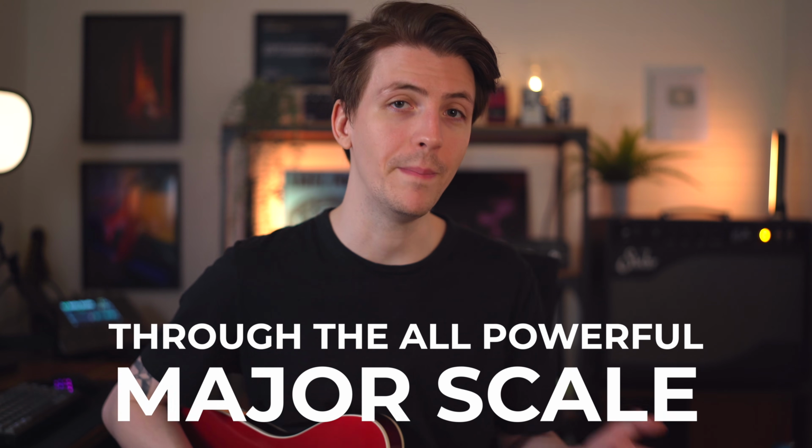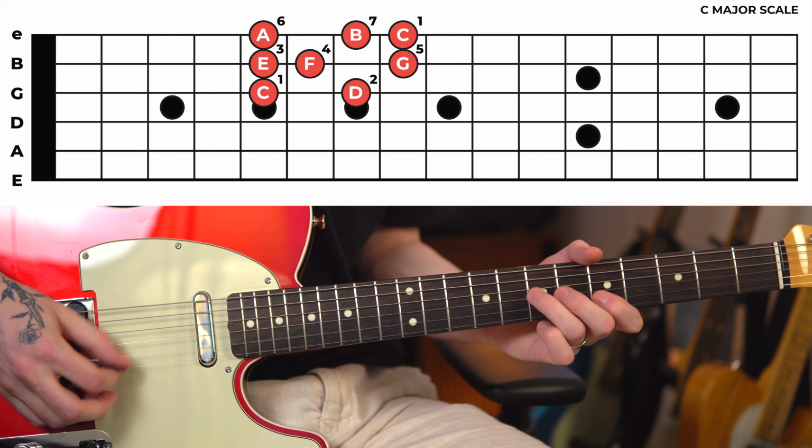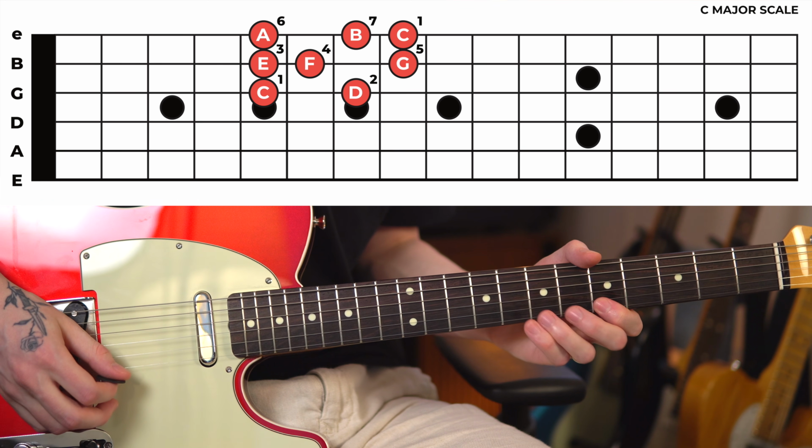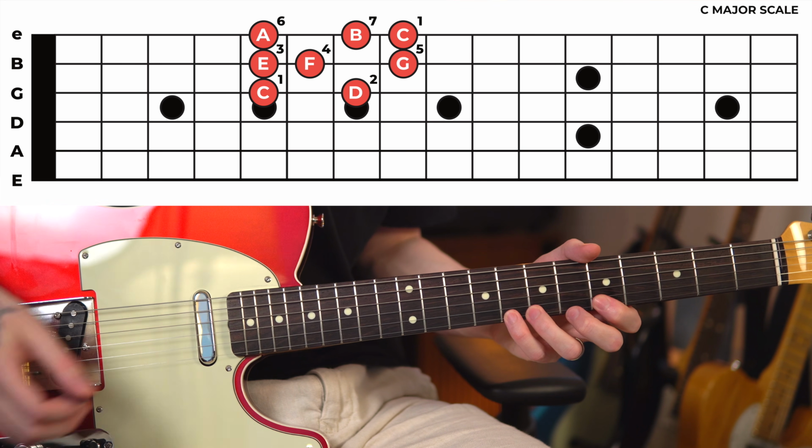So an easy way to illustrate this is through the all-powerful major scale. There are a bunch of positions you can play it, but we're gonna focus on this shape here. Now we can play the exact same scale in the exact same octave on just the B string here as well.